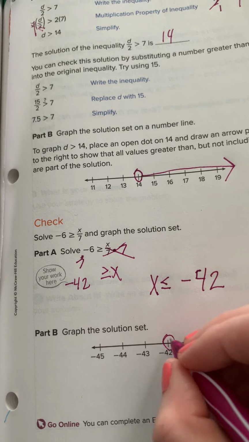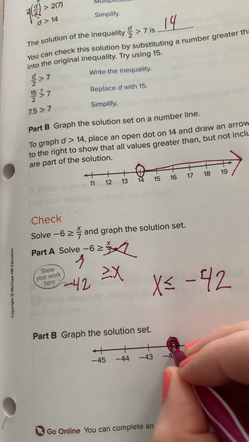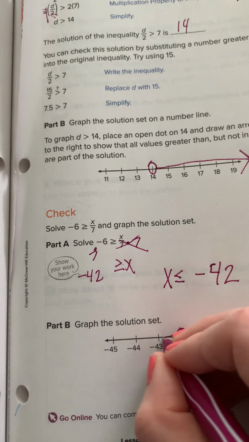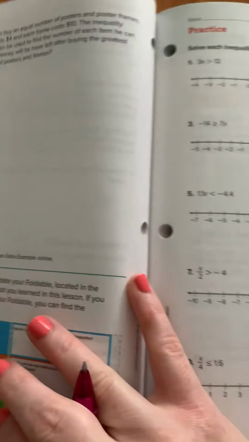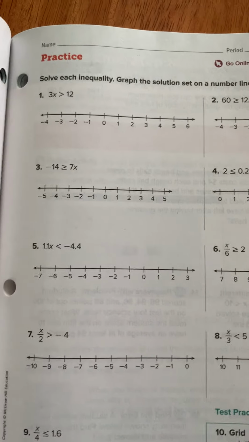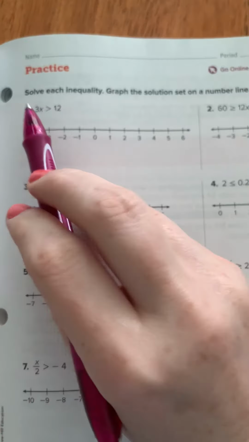Do we fill in the circle? Yup. I just made it pretty big. You don't have to do that. And it points this way, and you're done. Okay, next, we're going to just flip through here. So on page 355 are the practice problems. You'll be doing yours online, but here's some here.